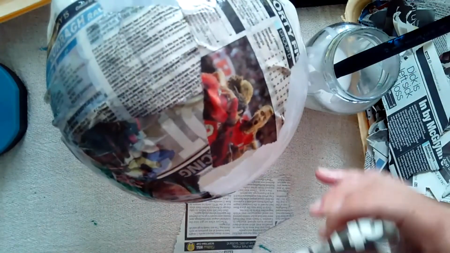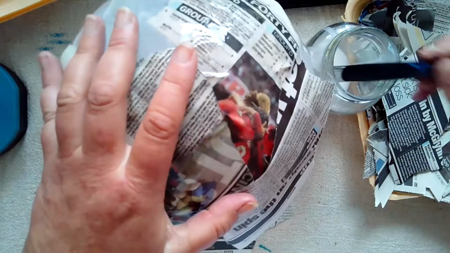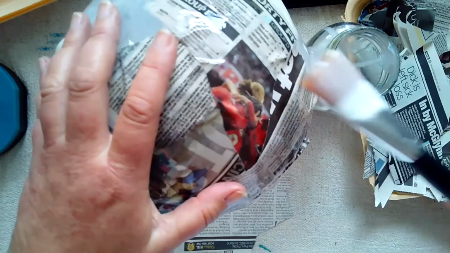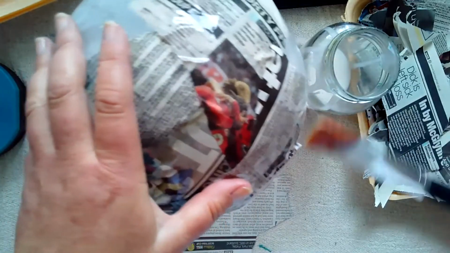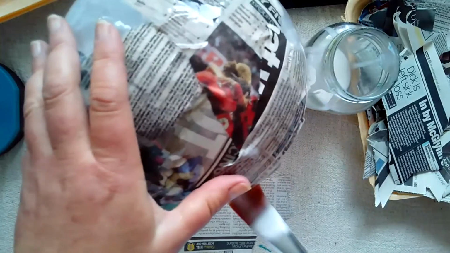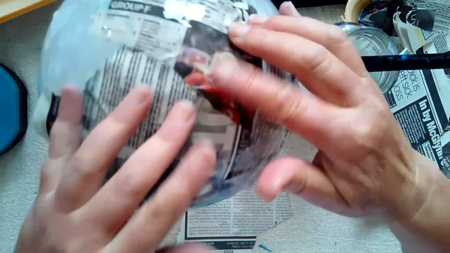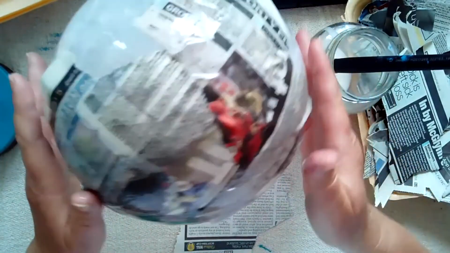So when you cover all the balloon with the newspapers, you can do another layer of newspapers, but I think it's not necessary. I did a lot of them on my first planet you saw, and oh, it's just time consuming. I don't think it's necessary to do it.